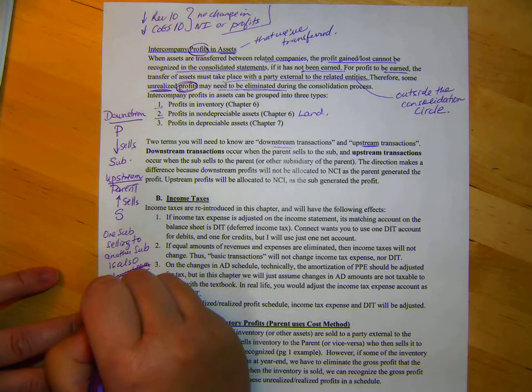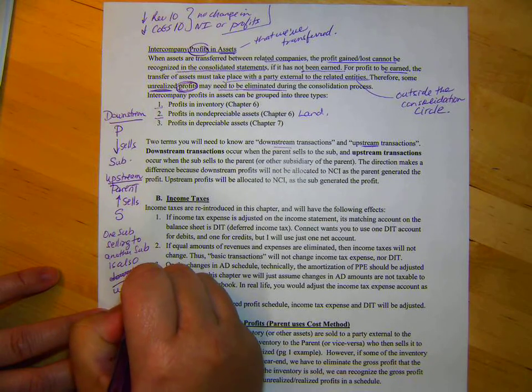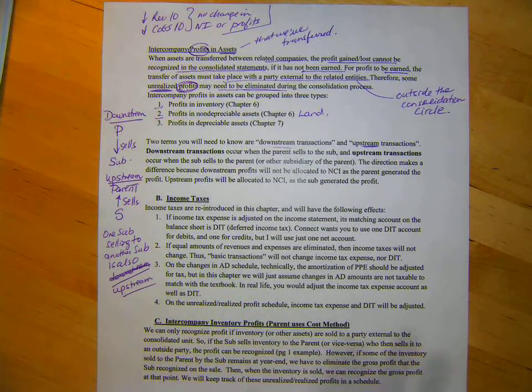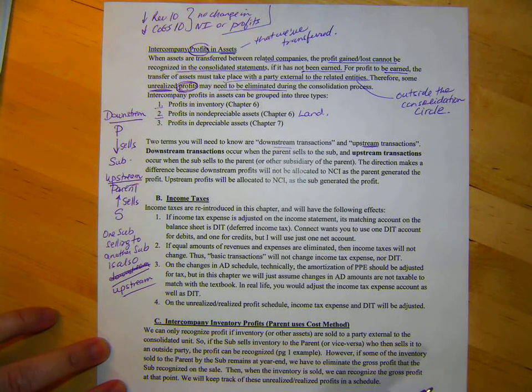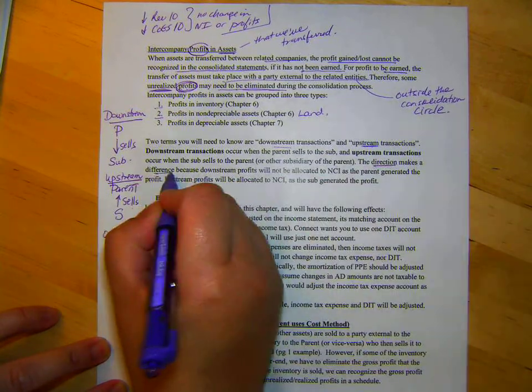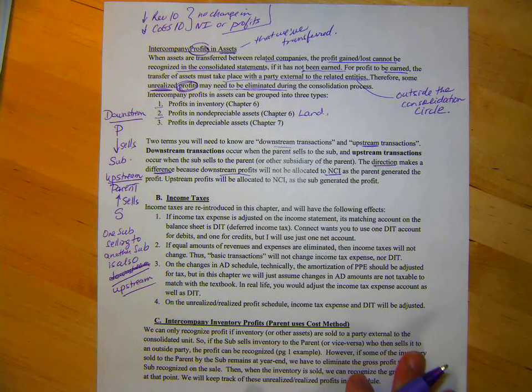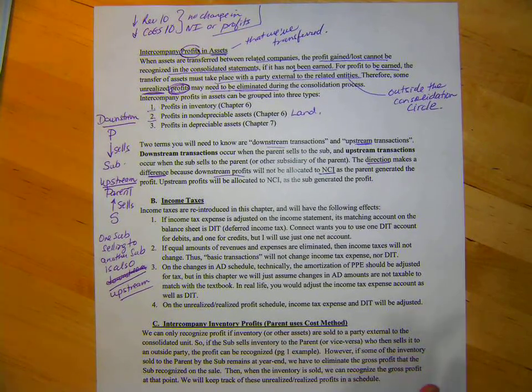Not paying attention. Okay, direction makes a difference because it's the parent's, and NCI doesn't own the parent. Okay, so that's downstream, upstream.